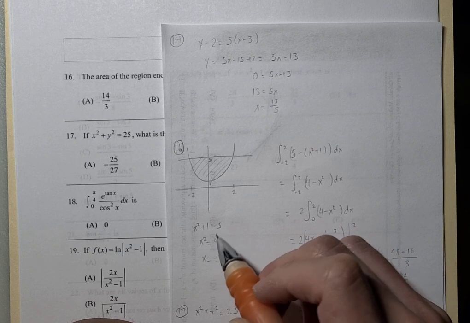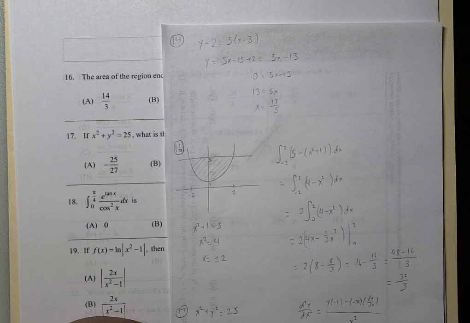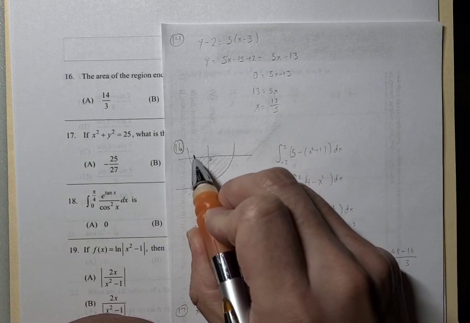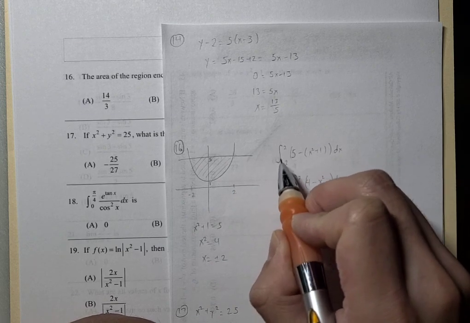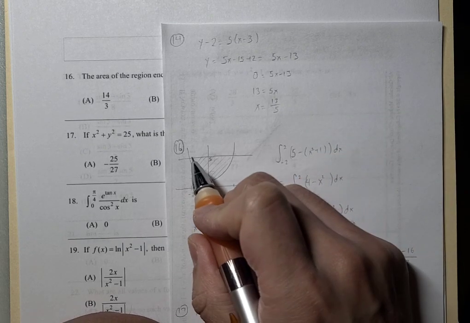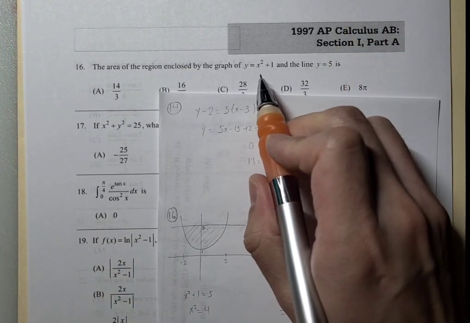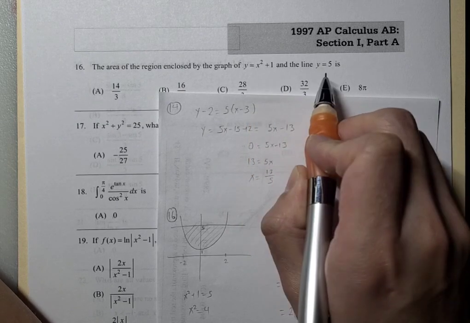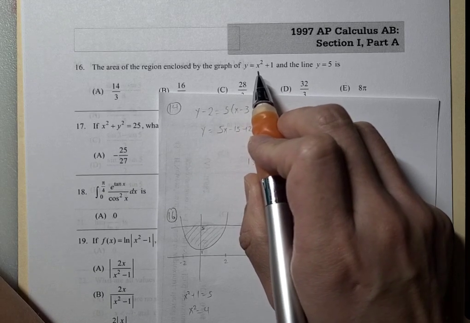How to do that? Well, remember area is upper curve minus lower curve. The upper curve is 5, the lower curve is the parabola. How do I get the limits of integration? Well, you can easily eyeball it because you can plug in easy numbers like 2, and you'll get that y is 5. Or negative 2, you get y is 5. So this is equal to 5 when x is negative 2 or 2.